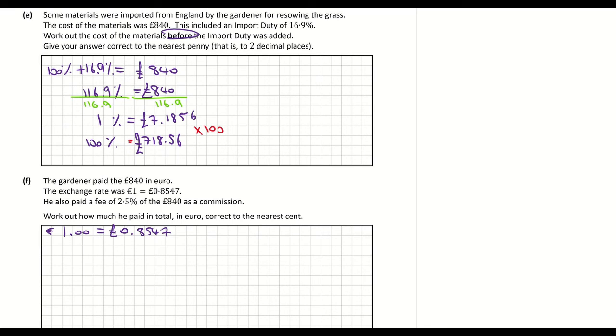Let's turn that into the £1. So I want to figure out what £1 is worth in euros. So I'm dividing both sides by 0.8547 because dividing by itself will give you 1, so I have to do that to the left hand side as well. So when I divide that, I'm getting £1 is equivalent to 1 over 0.8547.